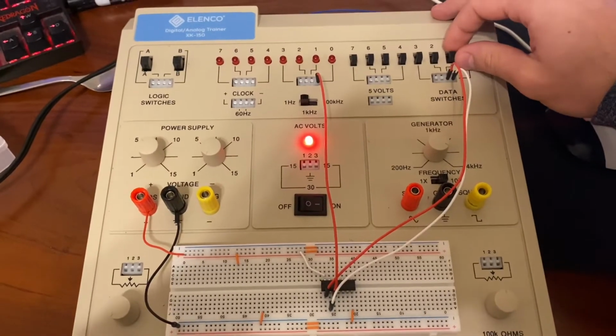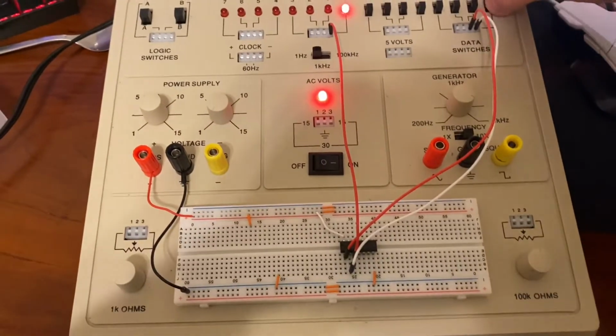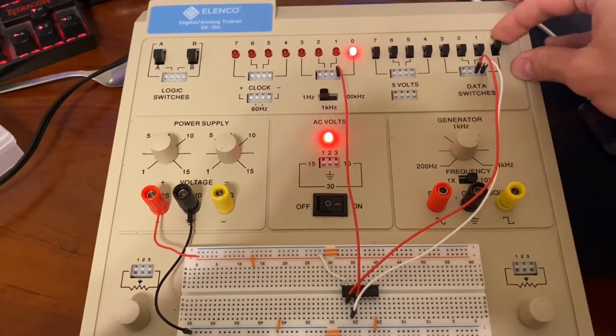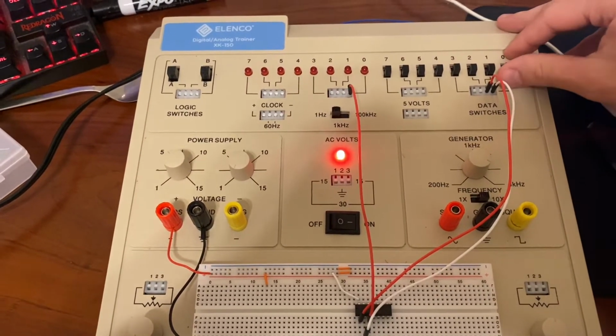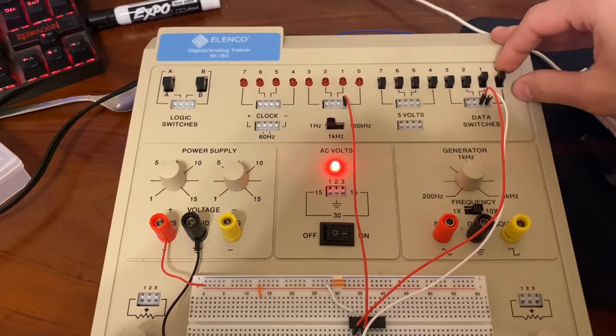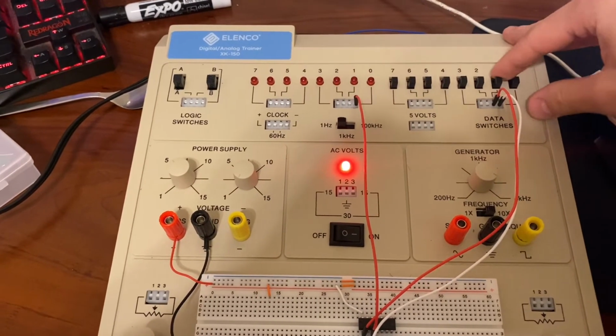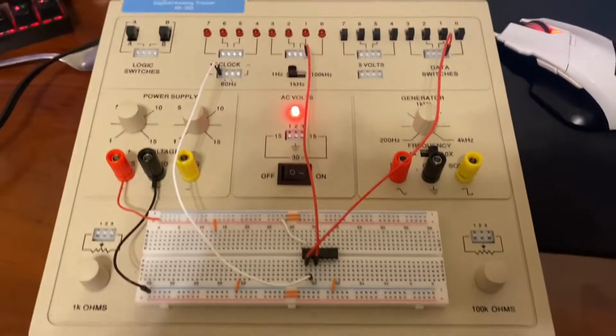And now let's test it out. When we have one switch on, either the first switch or the second switch, we get a 1. And when we turn both on, it turns off. Now we proceed with figure 4.2.